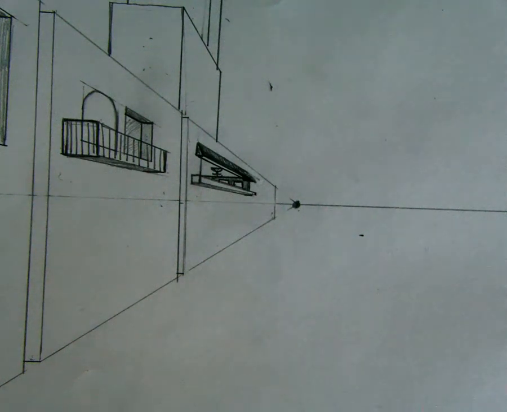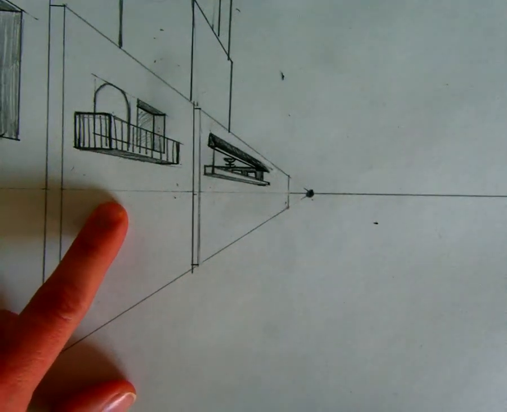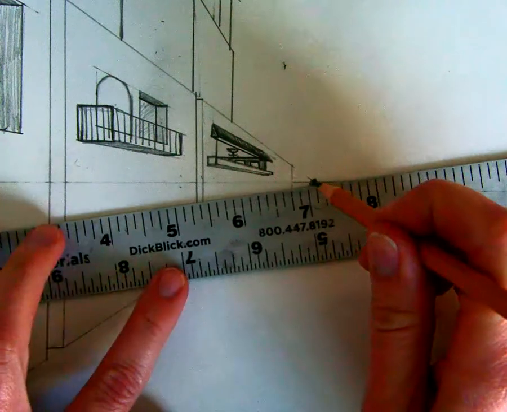Okay, are you guys ready to move to doors? Yes? Okay. So this time for the doors, I want you to try to keep your doors completely underneath the horizon line. Okay? So try to stay away from this original line. And you, again, can choose what you want your doors to look like.